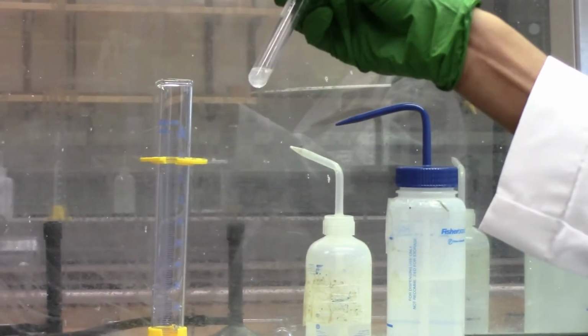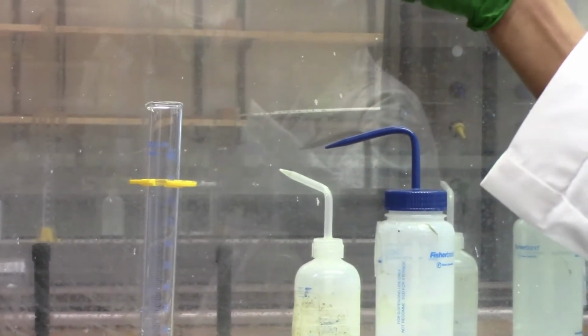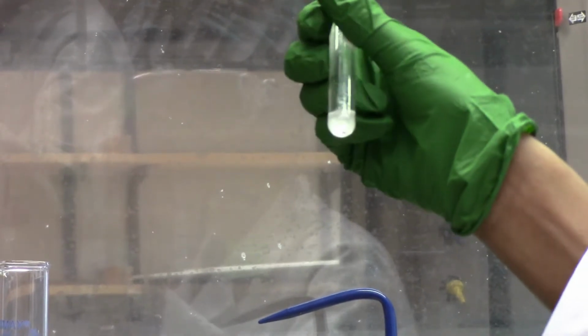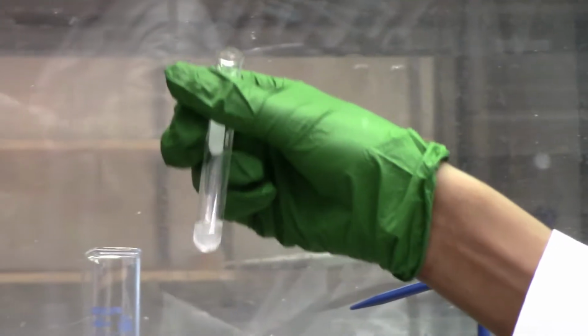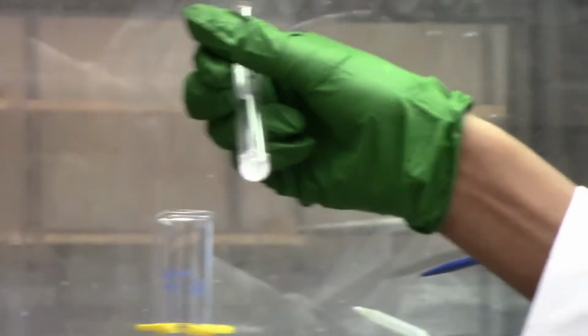Alright, so what I can say I'm observing here is some fizzing. I know that there's some reaction taking place. So you should be able to write an equation of what's happening in the solution when calcium is put in HCl.